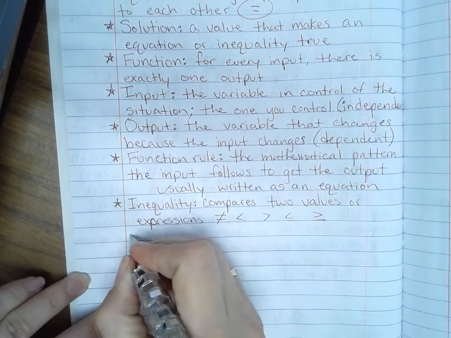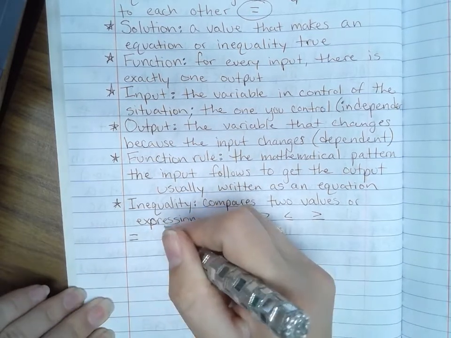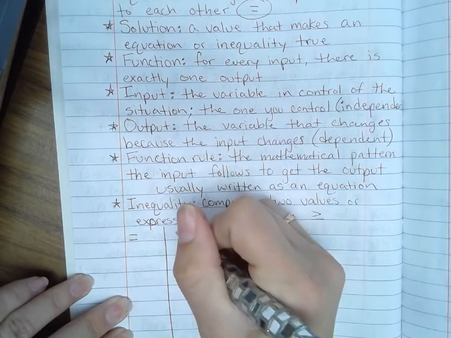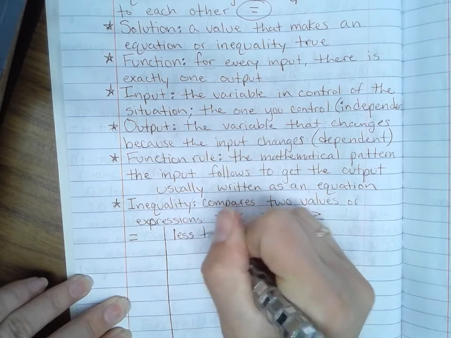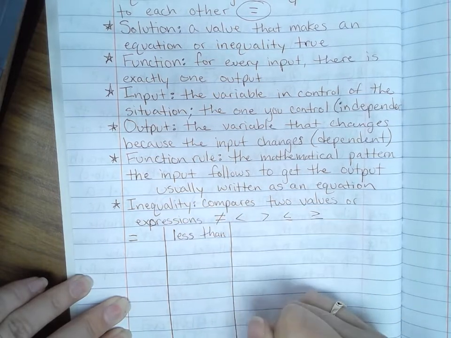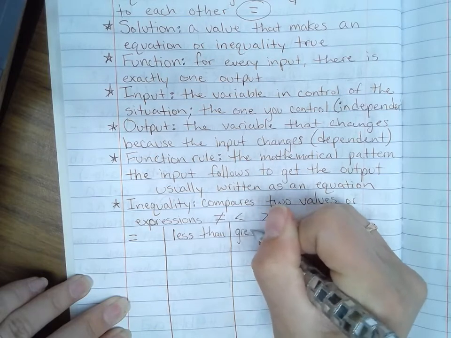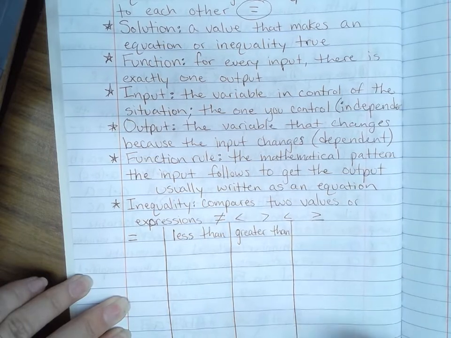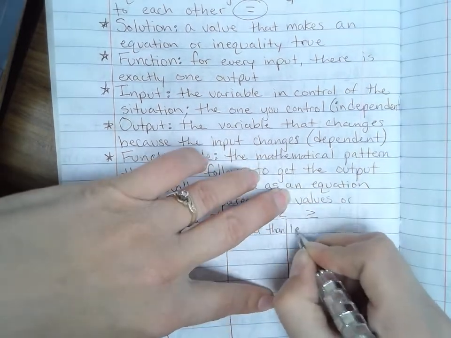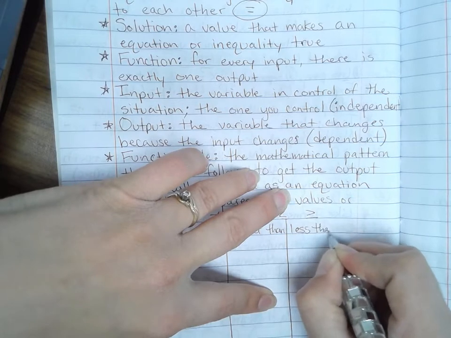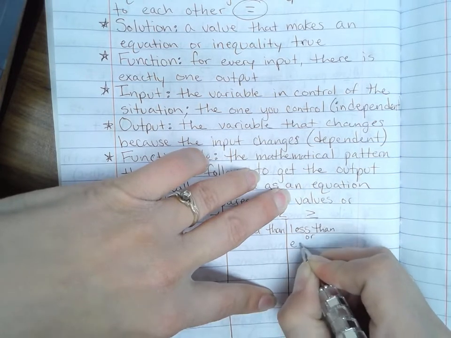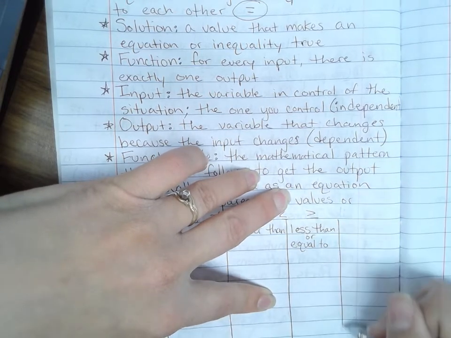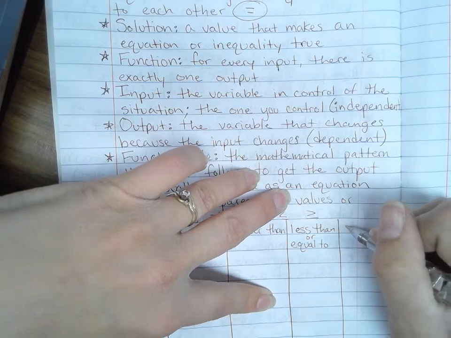We're going to compare equals, less than, greater than, less than or equal to, and greater than or equal to.